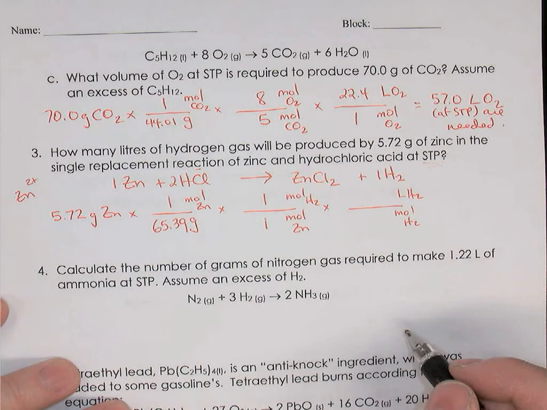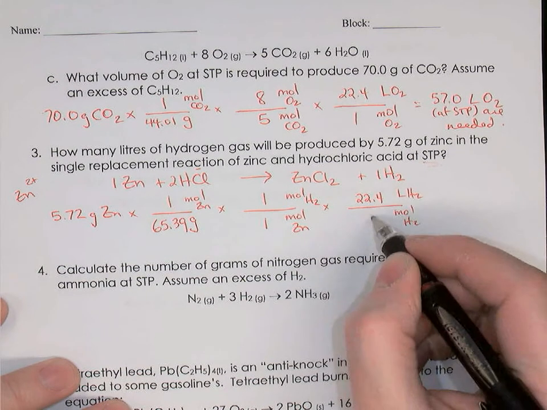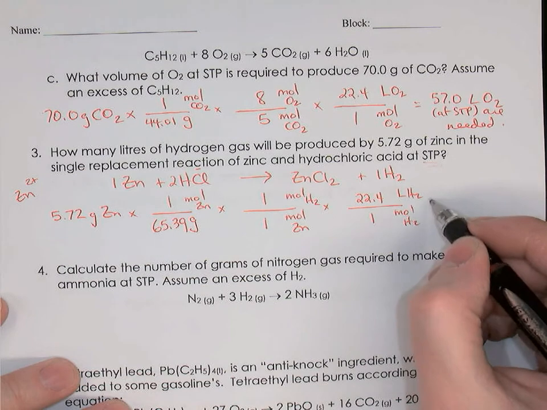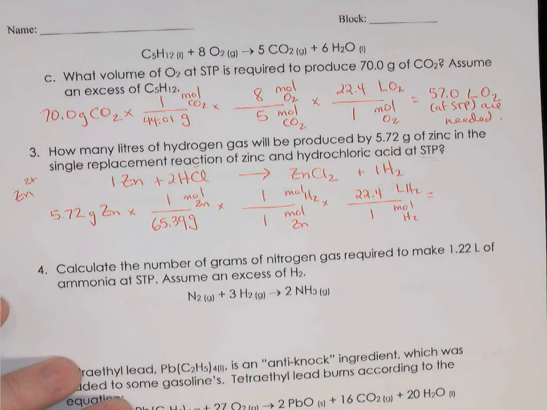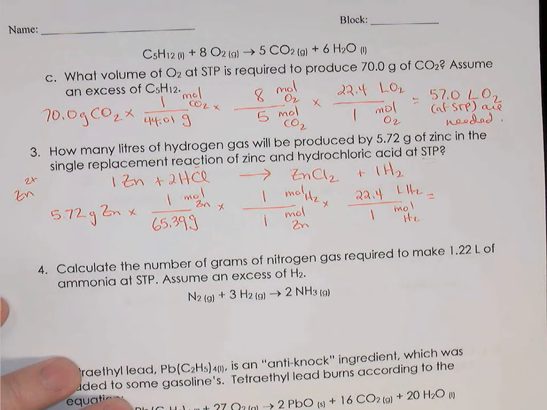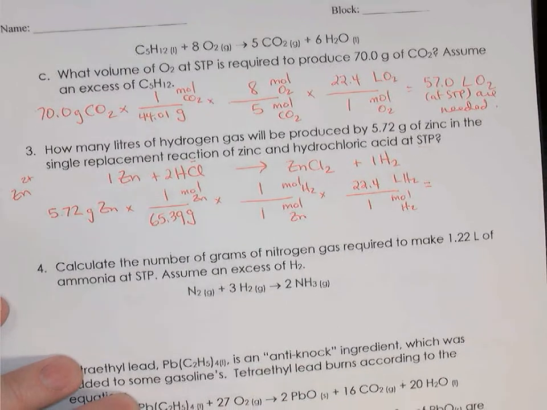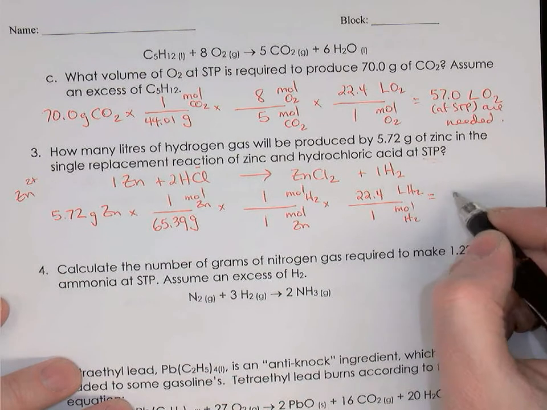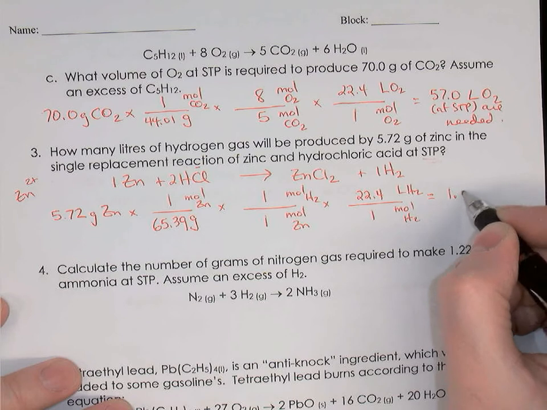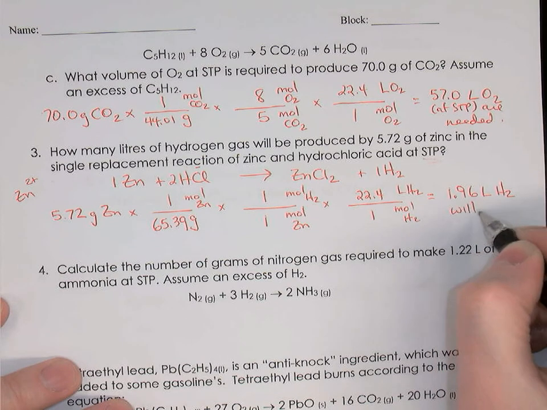So that's pretty straightforward. And then finally, there's 22.4 liters of hydrogen for every mole of hydrogen at STP, standard temperature and pressure. So 5.72 grams of zinc divided by 65.39, this is the moles of zinc, and then times 1, that'll be the moles of hydrogen, and then times 22.4, we get, with 3 sig figs in our answer, 1.96 liters of hydrogen will be produced.